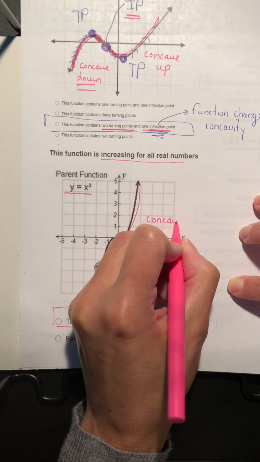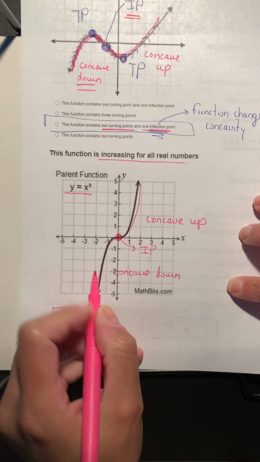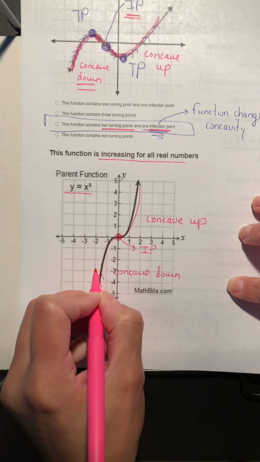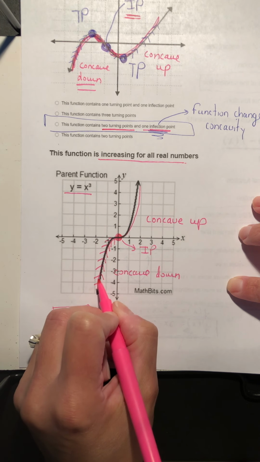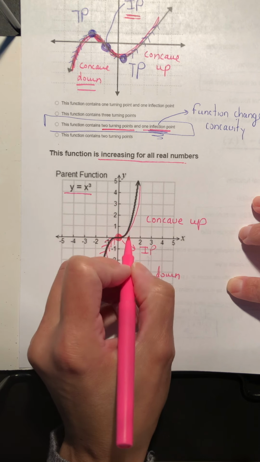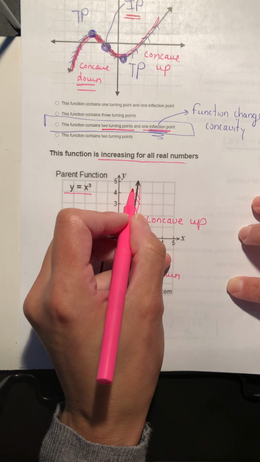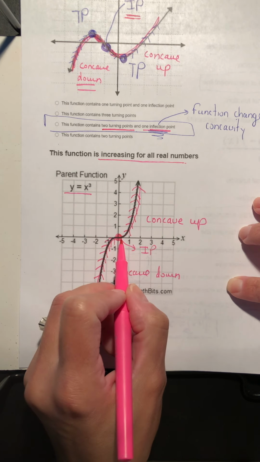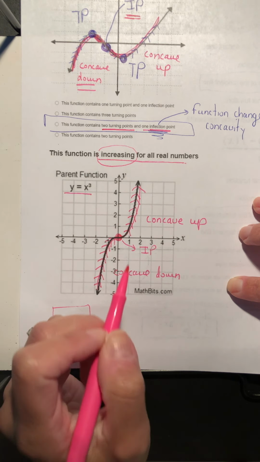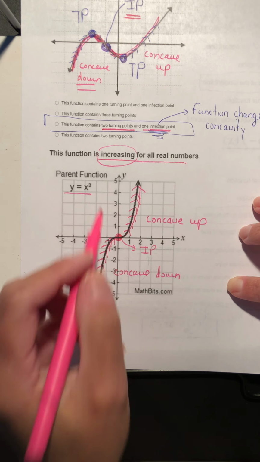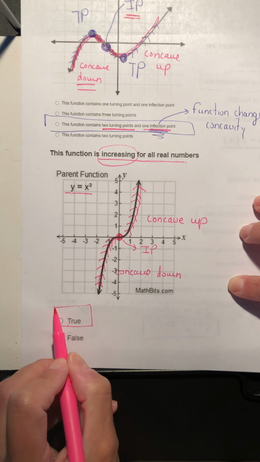So it changes concavity. Okay, but why is it increasing for all real numbers? Well, if I start down here, the function is increasing at a decreasing rate, as shown by the slope. Then the function increases at an increasing rate because the slope is getting steeper and steeper. So I'm increasing at a decreasing rate, I'm increasing at an increasing rate, I'm always increasing, right? I've never changed directions. The y values have continued to go up everywhere. So this was an example of a true statement.